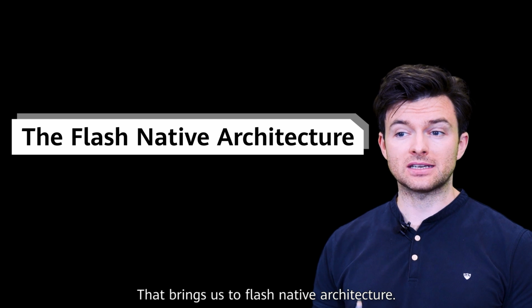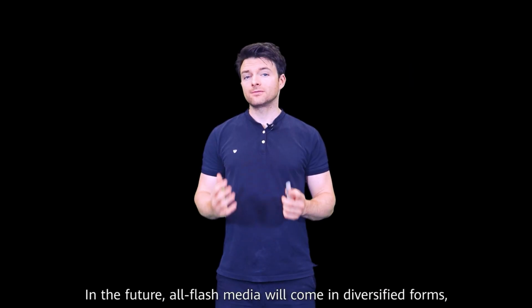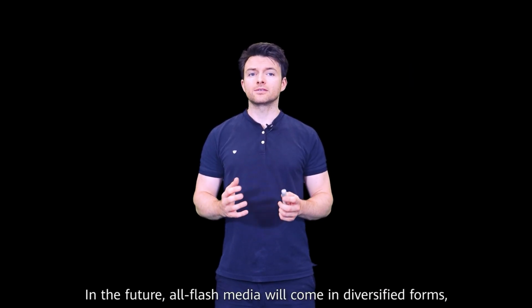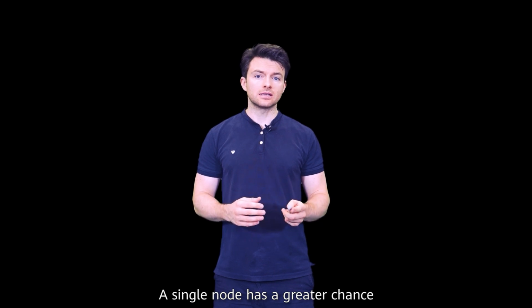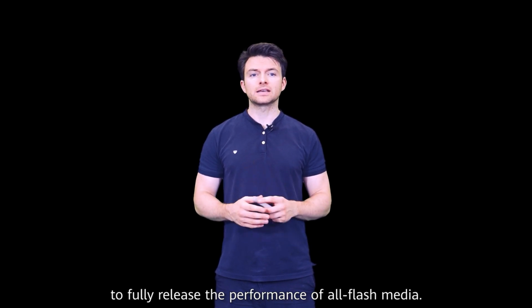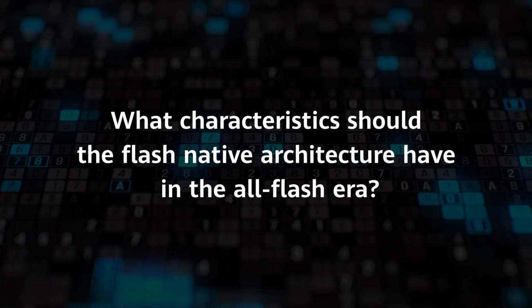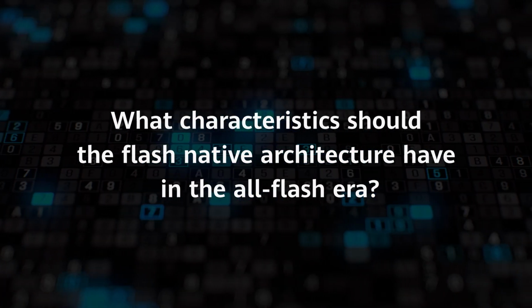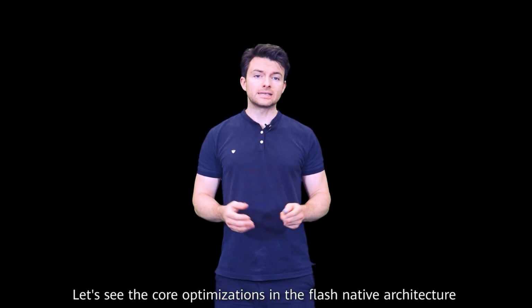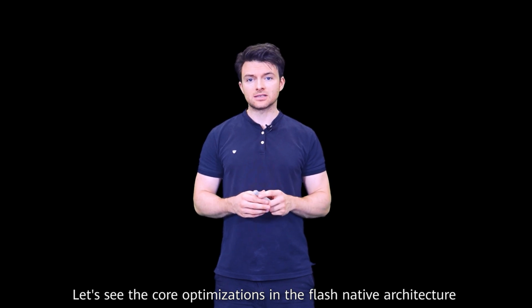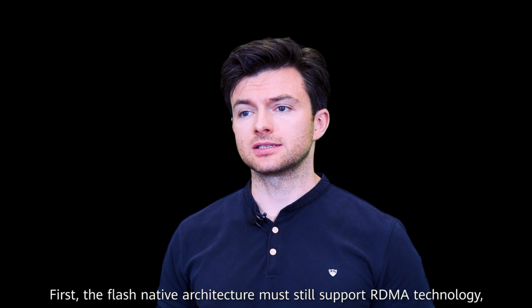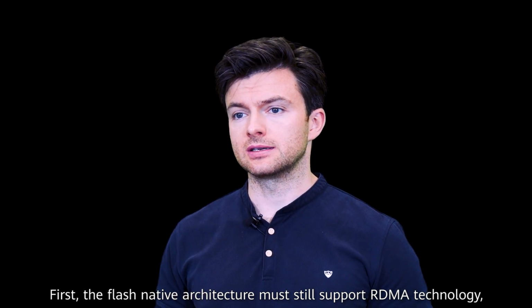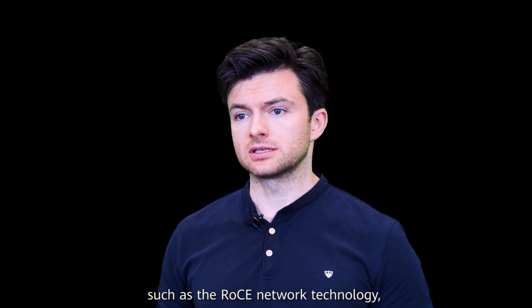That brings us to the flash native architecture. In the future, all-flash media will come in diversified forms, such as NVMe SSDs and NAND boards. A single node has a greater chance to fully release the performance of all-flash media. Let's see the core optimizations in the flash native architecture of Huawei OceanStor Pacific. First, the flash native architecture must still support RDMA technology, such as the RoCE network technology.